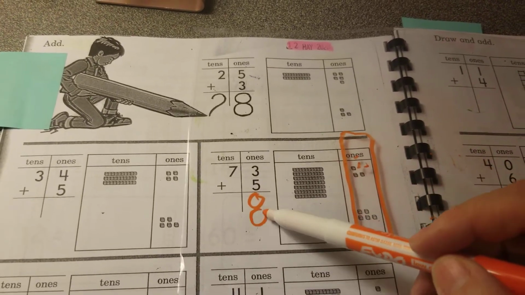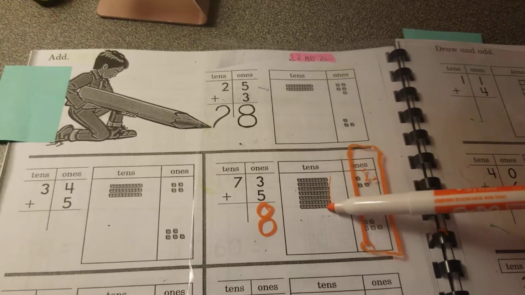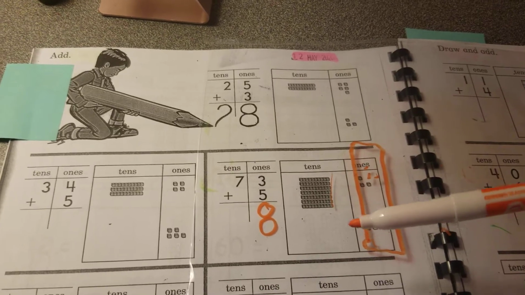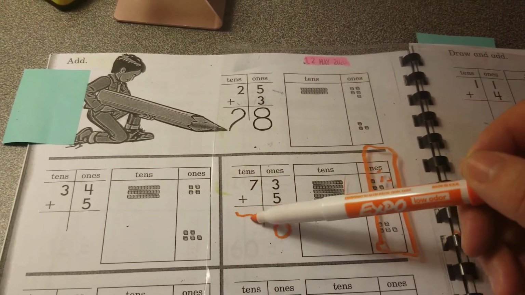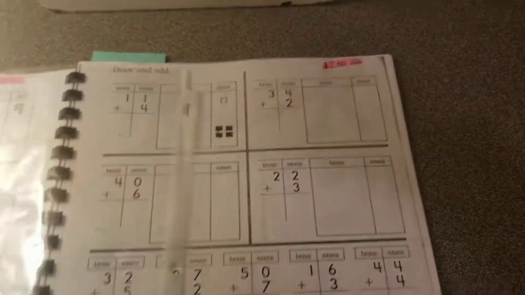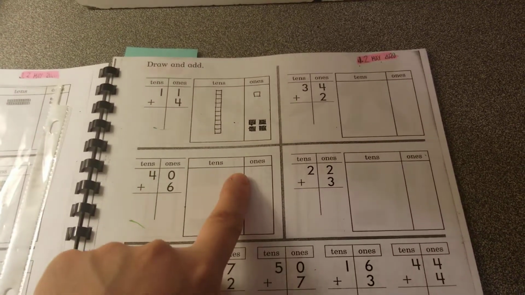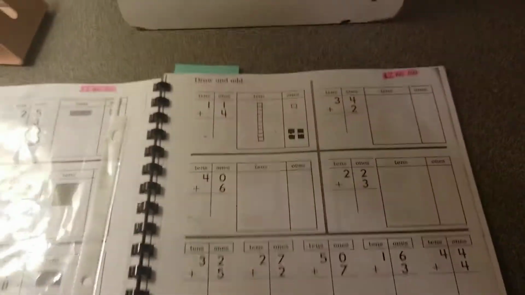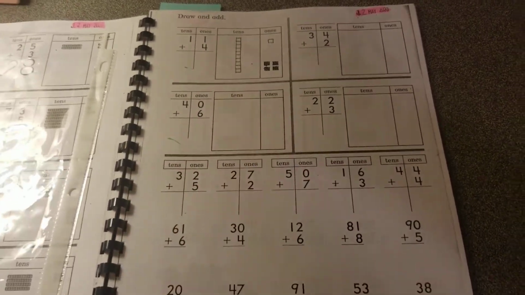Write your 8 down here, and then we check our tens column. Now we could recount this, however, if we look over here, we know that there are 7 tens, and we haven't added any more, so we're going to write down our 7. In these examples, students will draw the base 10 blocks that are represented here, and then they will solve. Remember, always start on the ones column.